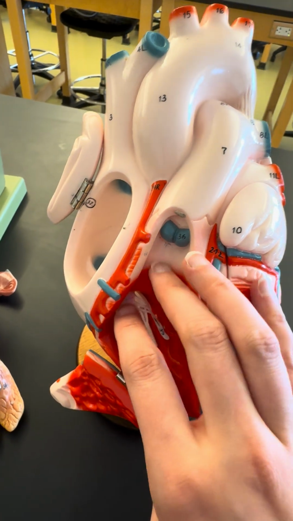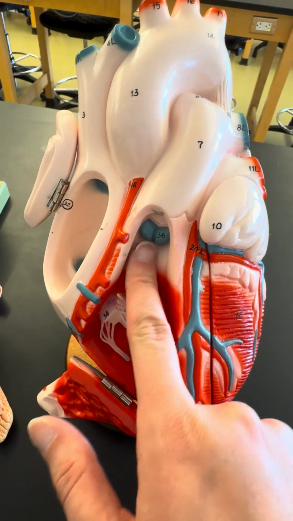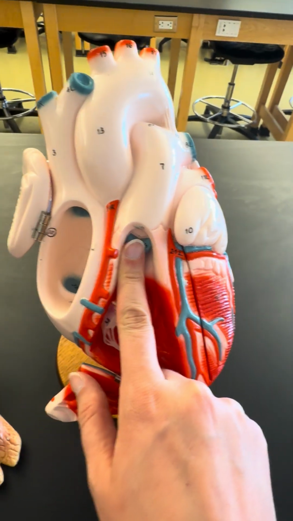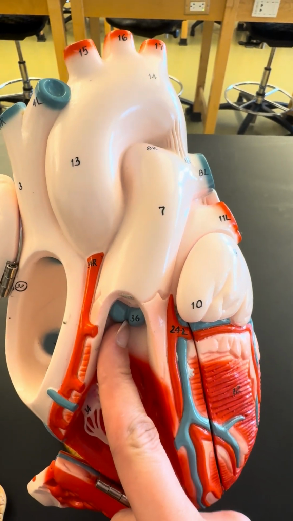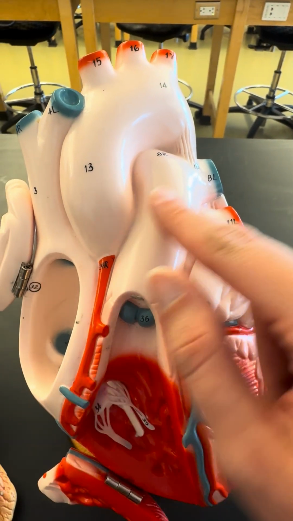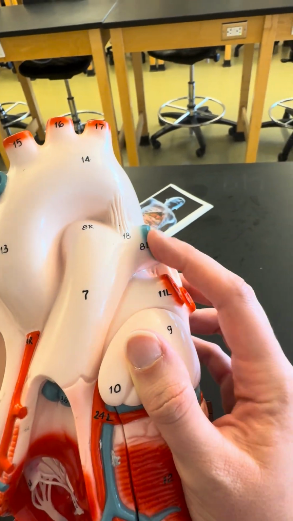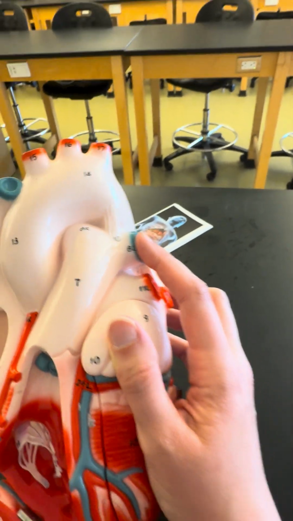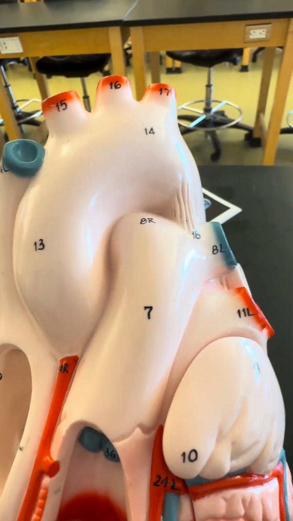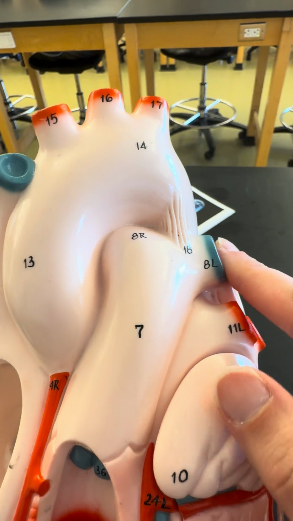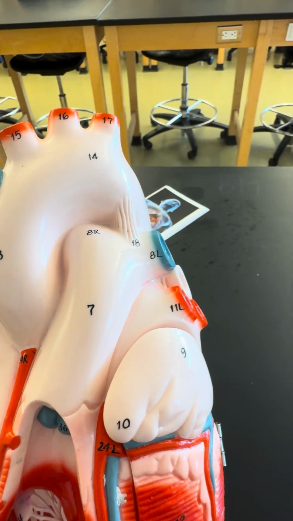Oxygen poor blood fills this right atrium, and then it's pumped through this valve here, the pulmonary semilunar valve, into the pulmonary trunk and then the pulmonary arteries. These arteries are shown as blue because there's oxygen poor blood here. Arteries always move away from the heart. Usually they're carrying oxygen, but in this case they're oxygen poor because the blood is getting sent to the lungs, which would be on either side of the heart.